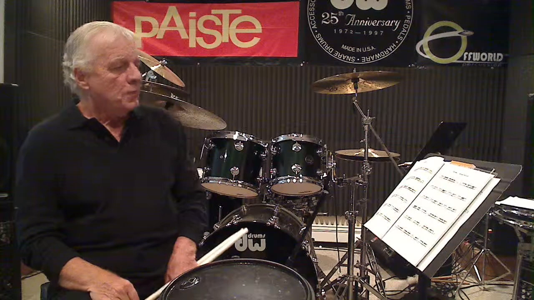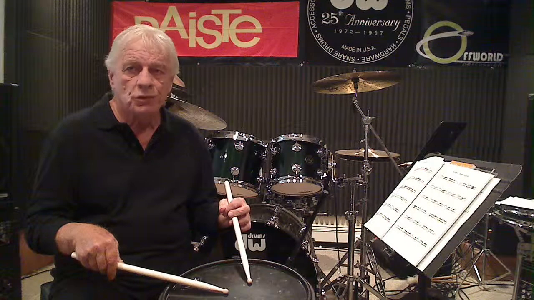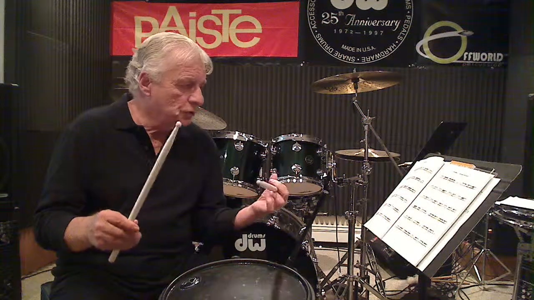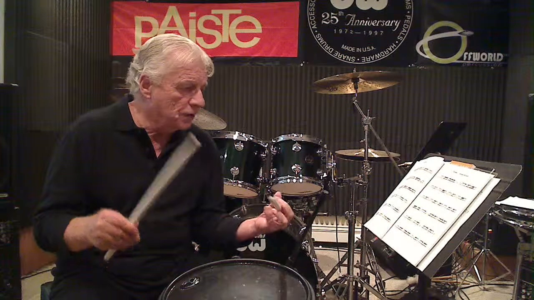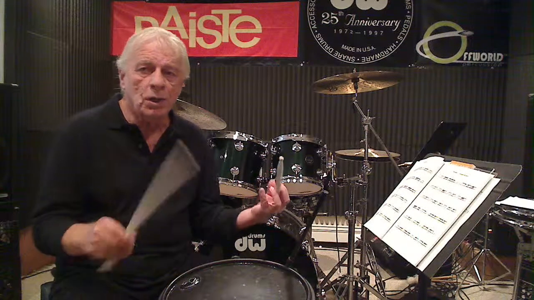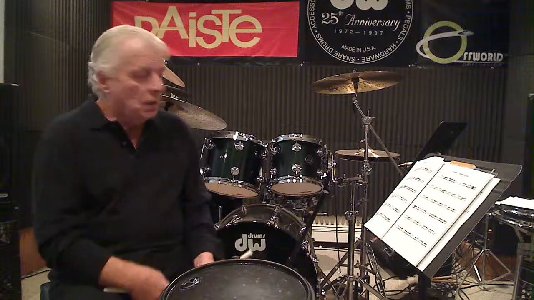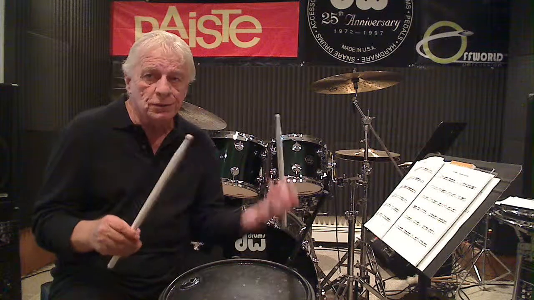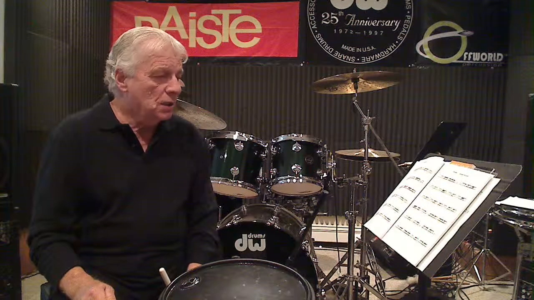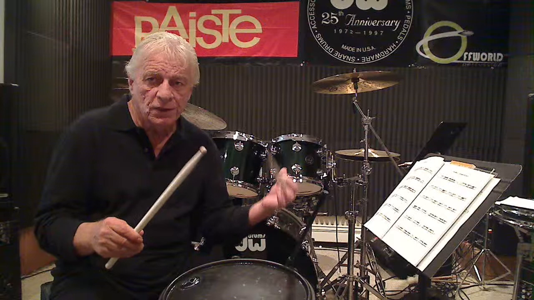Okay, line 3. First measure, eighth notes and 16th note triplets. 1, 2, 3, 4, 5, 6. 1, 2, 3, 4, and 5, 6. Line 3, it repeats itself again. Second measure, 1, 2, 3, 4, and 5, 6. Line 3, third measure, 1 and 2, 3, 4, 5, 6. Line 3, last measure, 1 and 2, 3, 4, and 5, 6.